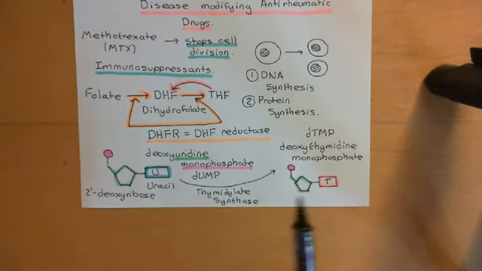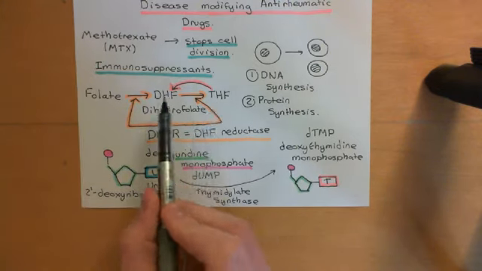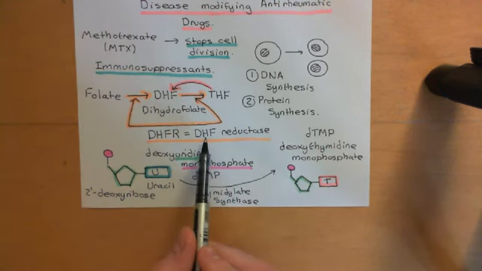So to synthesize deoxythymidine monophosphate, you have to have tetrahydrofolate. And to convert the dihydrofolate back to tetrahydrofolate to replenish our stores, you require the enzyme dihydrofolate reductase.